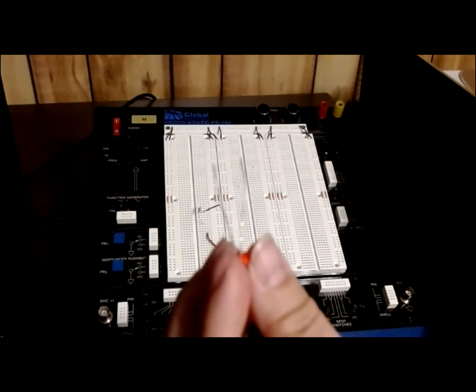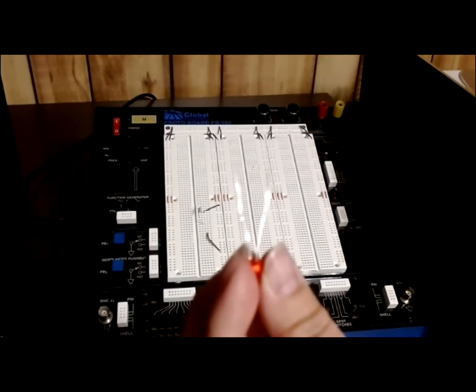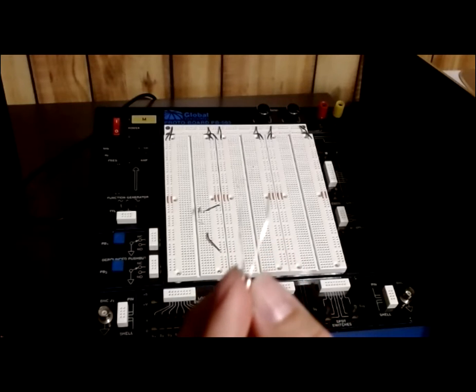The LED has two sides to it. One of them is longer than the other. The longer side goes towards power. The shorter side goes towards ground.